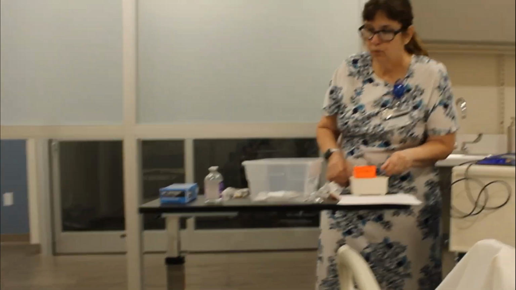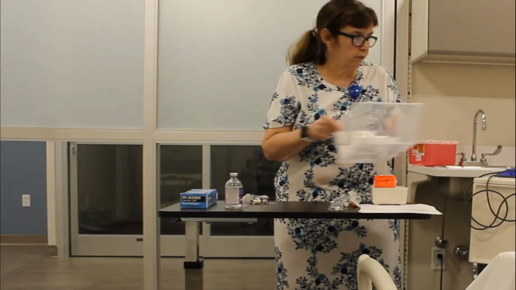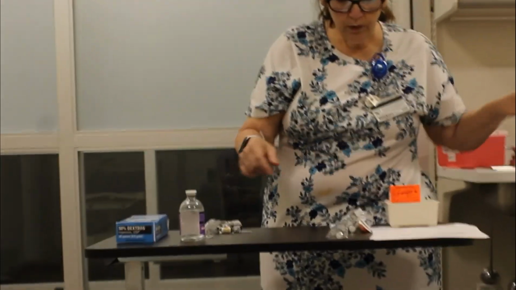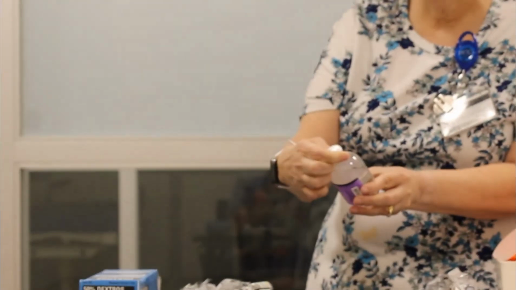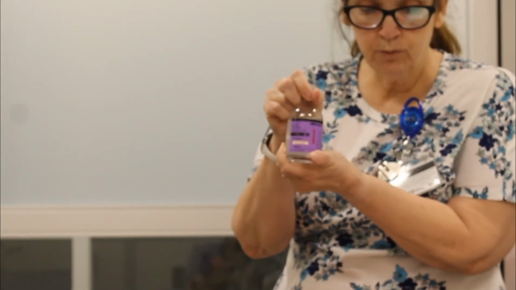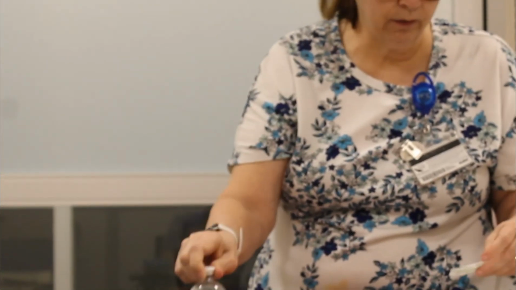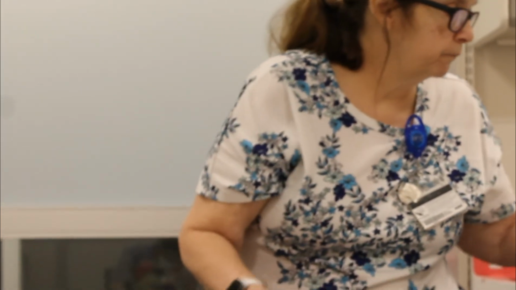All right, so we're going to get the medications together that we're going to give. So I want to show you a few things. One of the medications is calcium gluconate. So I've got your calcium gluconate, and the doctor has ordered 10 mLs of 10%. So it's 10 mL, so I want to make sure that I get a 10 mL syringe, and in this case, because it's a big vial, I want to use a blunt tip needle.